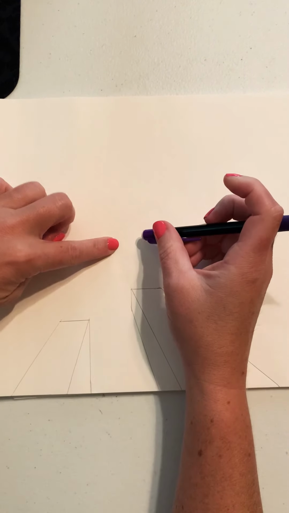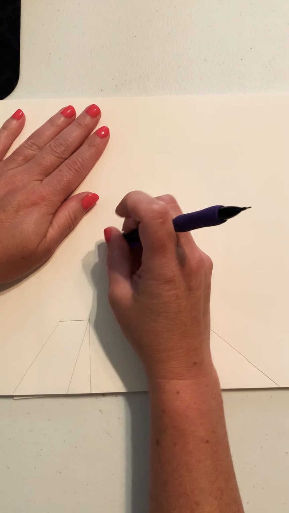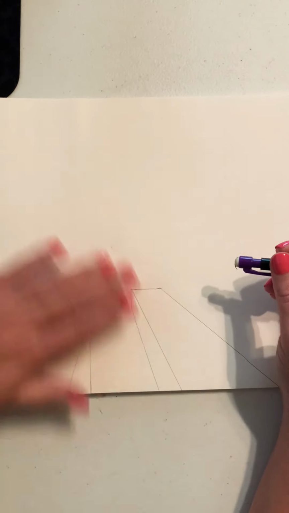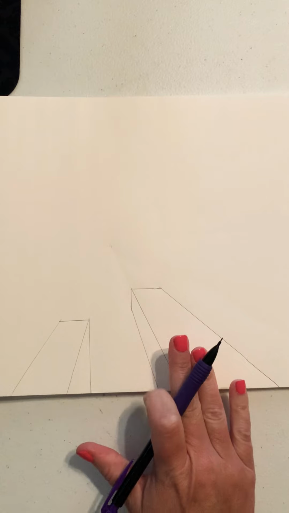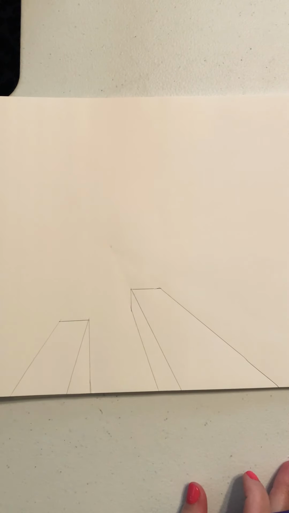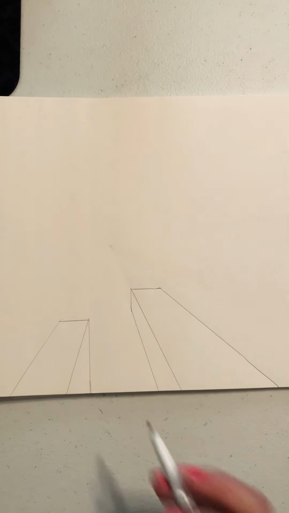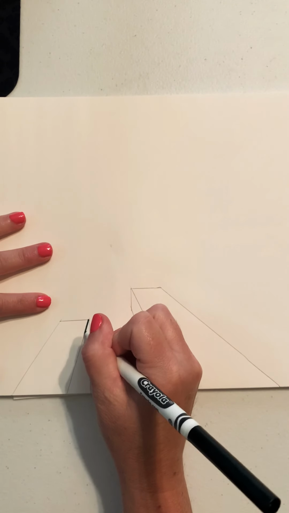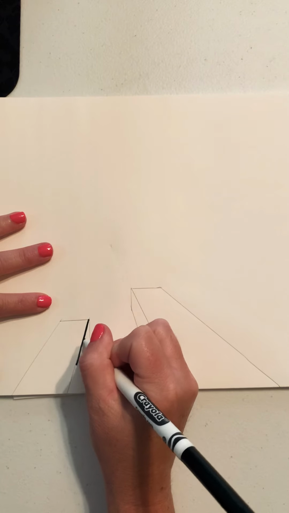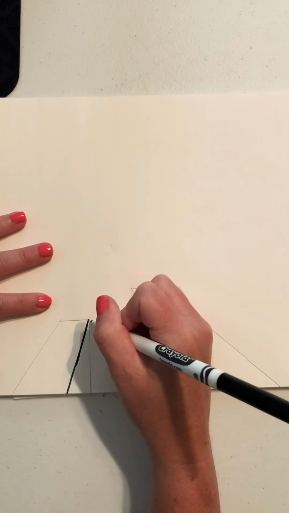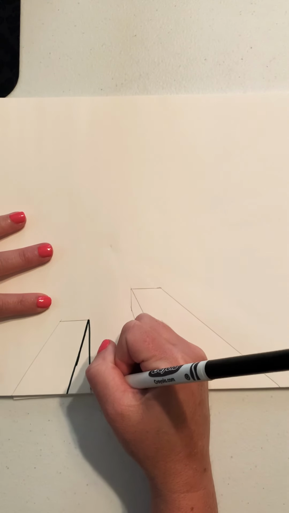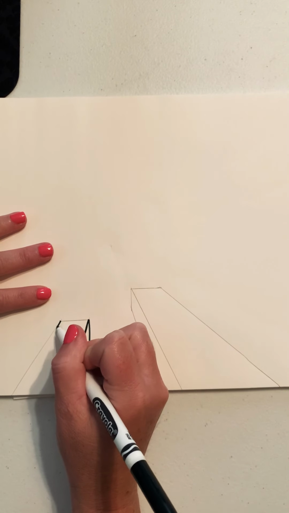All right, and then I can erase this vanishing point because I don't need it anymore. Now I have the two main parts of my building drawn. What I would like you to do from here is go ahead and take a black marker, red, pink, whatever color marker you want, because again, this is a practice. And I want you to just draw on top of those lines to make them stand out a little bit more.